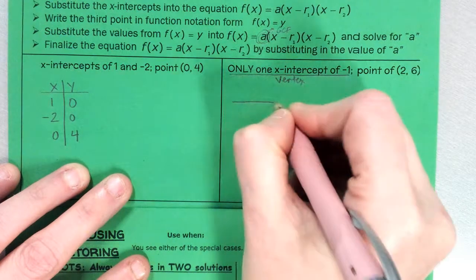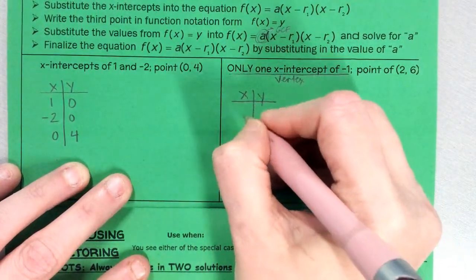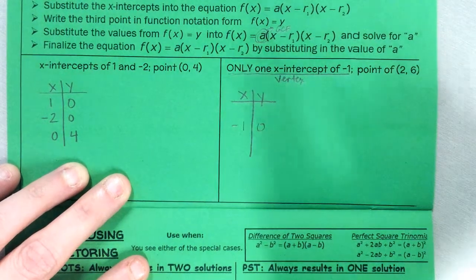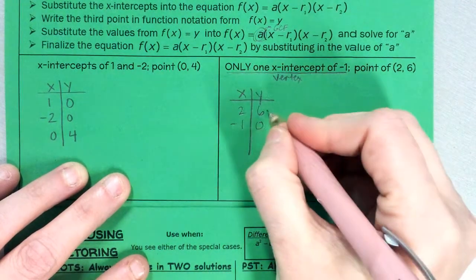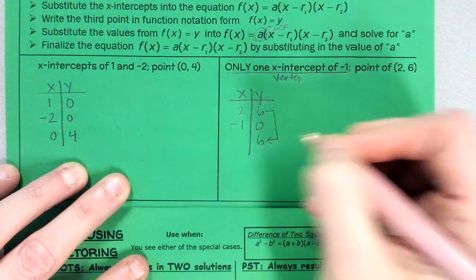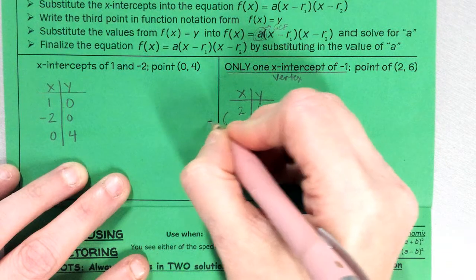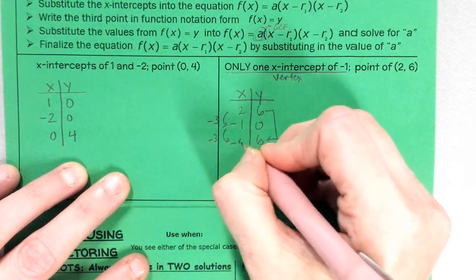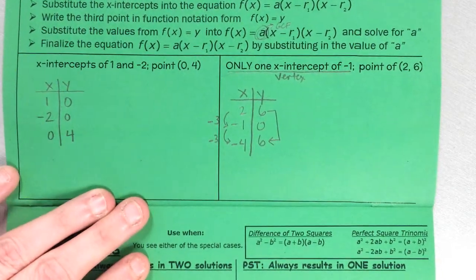And if I have the vertex, I can also find my third point. So I have a vertex, an x-intercept of negative 1, 0, and that's my vertex. I have a point at 2, 6. I have another point that ends in 6. So how do I get from 2 to negative 1? I subtract 3. So if I subtract 3 more, I have negative 4. And with these 3 points, I can go to my calculator and solve.